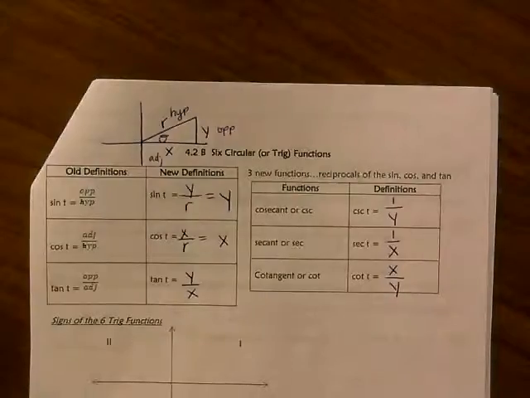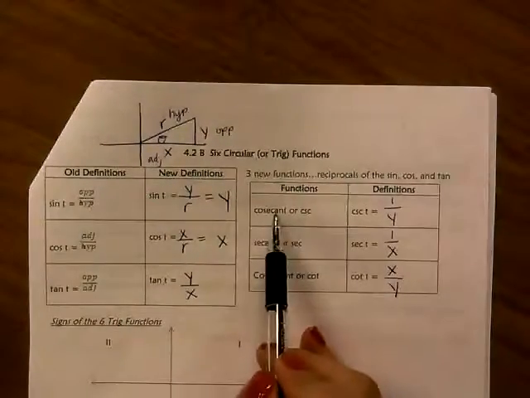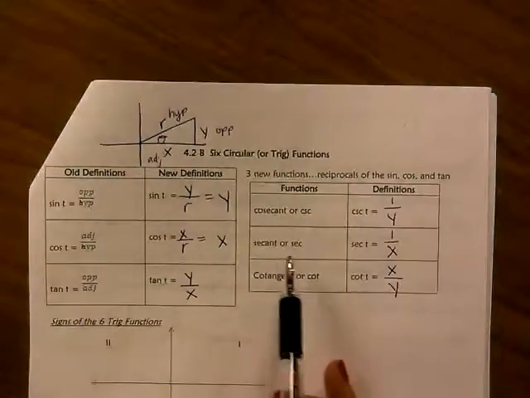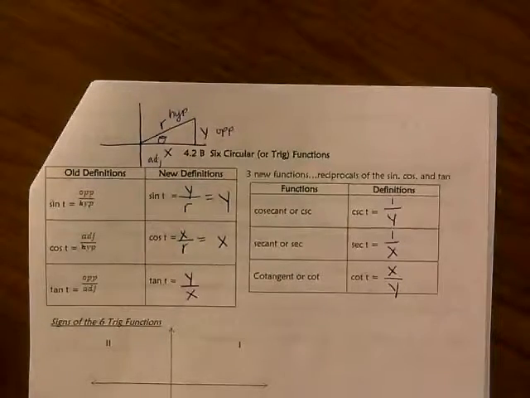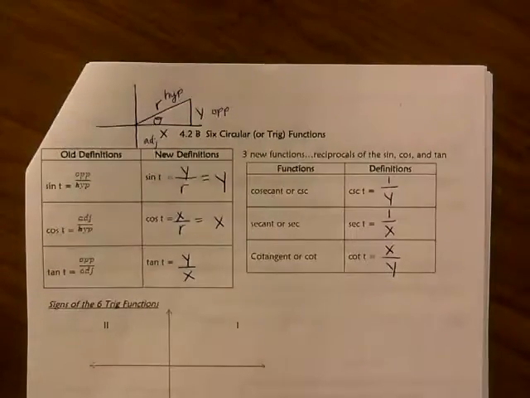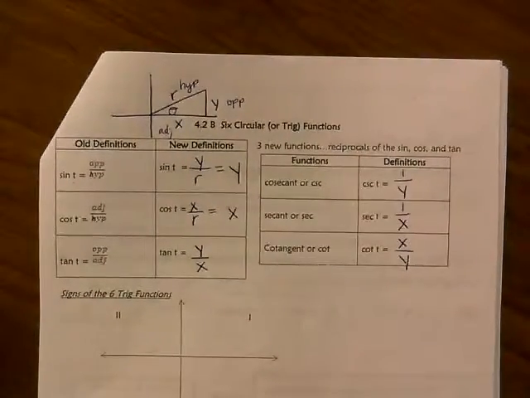Okay? How I remember them is that sine and cosecant go together, and cosine and secant go together. An s and a c have to go together. 2 s's can't go together, 2 c's can't go together. So it's an s and a c. Okay, so that's the way you can remember it. And then tangent and cotangent, those are easy to remember, right? Moving on.